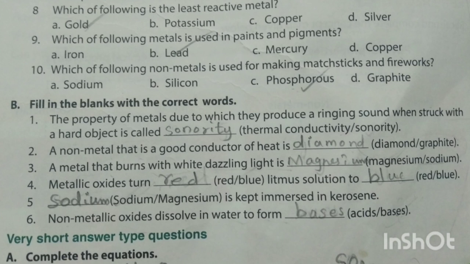Second one, a non-metal that is a good conductor of heat is dash. Which is the non-metal? It is diamond. A non-metal that is a good conductor of heat is diamond. Next one, a metal that burns with white dazzling light is magnesium. Then magnesium oxide turns red litmus to blue litmus.